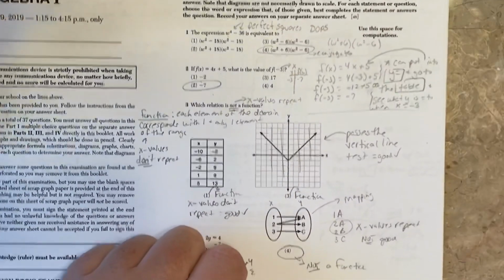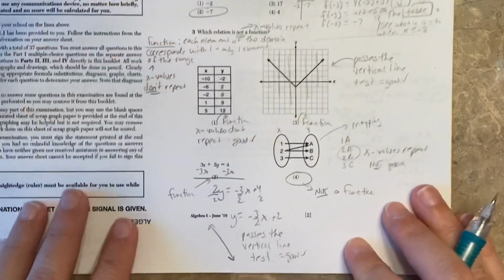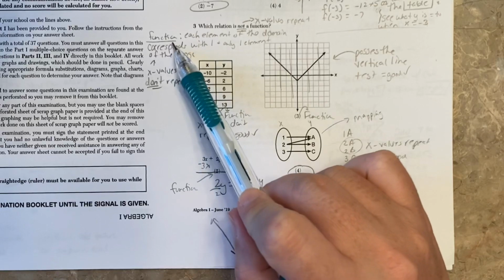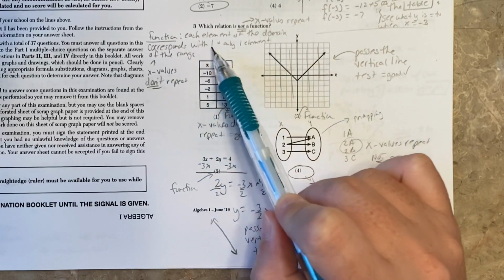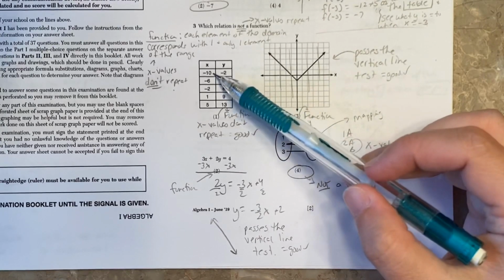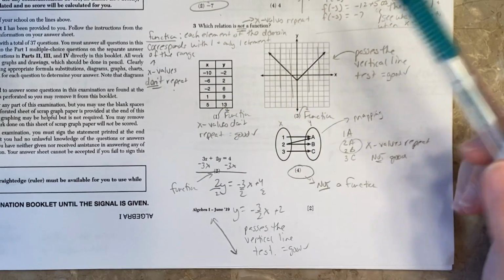Okay, number 3, which relation is not a function? So not a function is choice 4. Remember this thing you had to memorize for me: each element of the domain corresponds with one and only one element of the range. Basically, that means x values don't repeat. So that's what you're looking for. Here, none of the x values repeat, so this is a function.